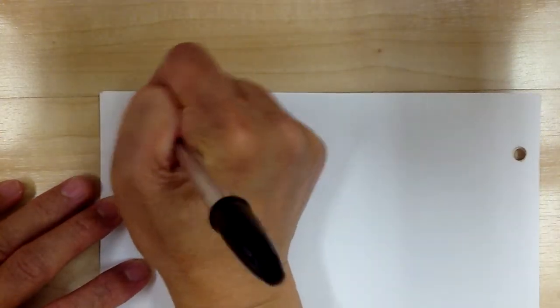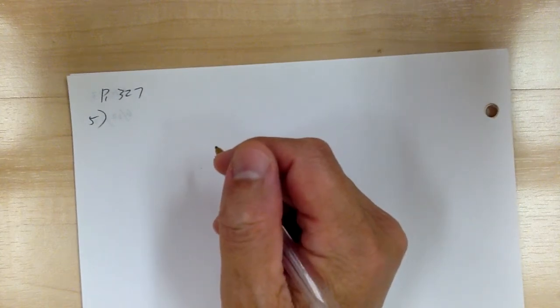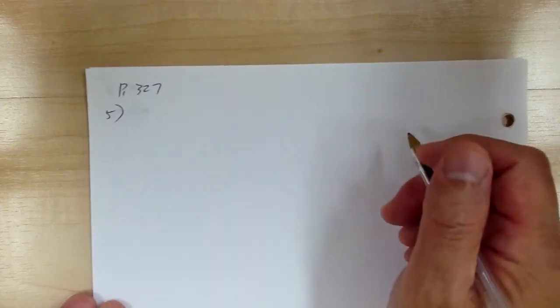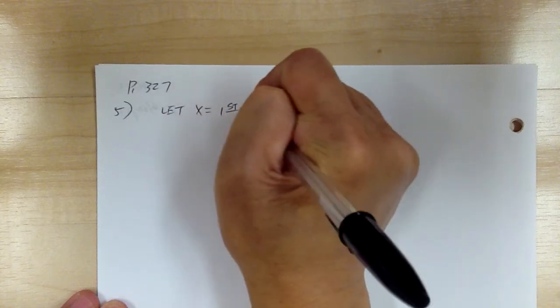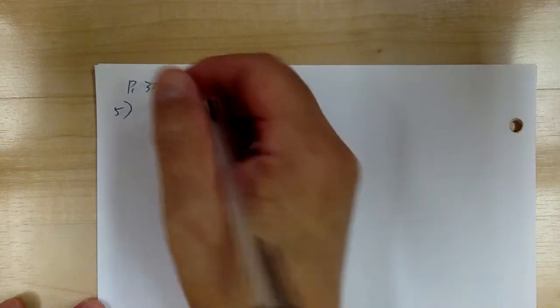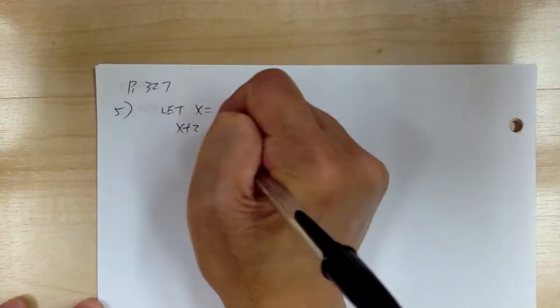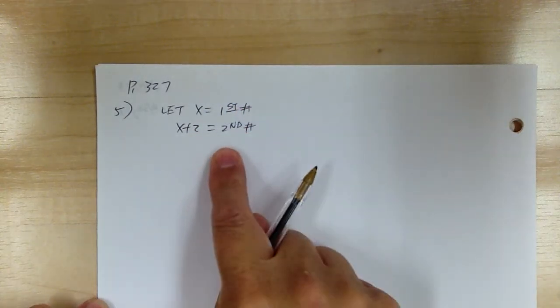Okay, let's go to number 5. Okay, number 5. It says find two consecutive odd integers. So these are odd integers, so you need to go and set up the variable. So you're going to let x equal to the first number. And these are the consecutive odd integers. So odd numbers go by 2s, right? Like 1, 3, 5, 7, 9. So it increases by 2. So x plus 2 will be your second number.